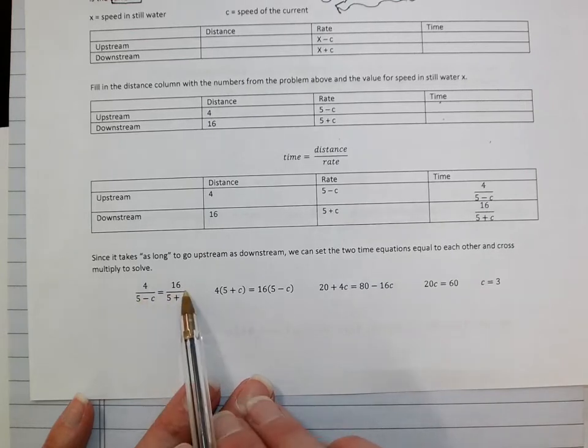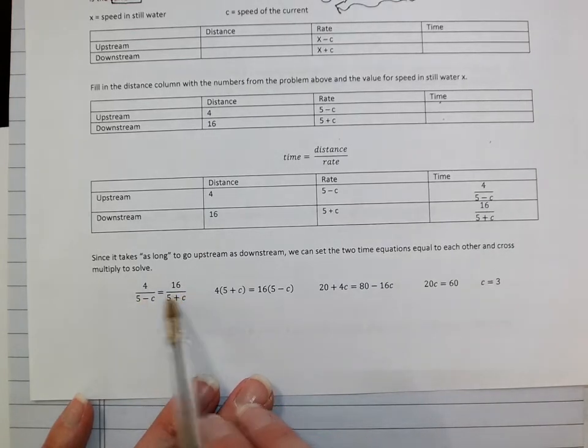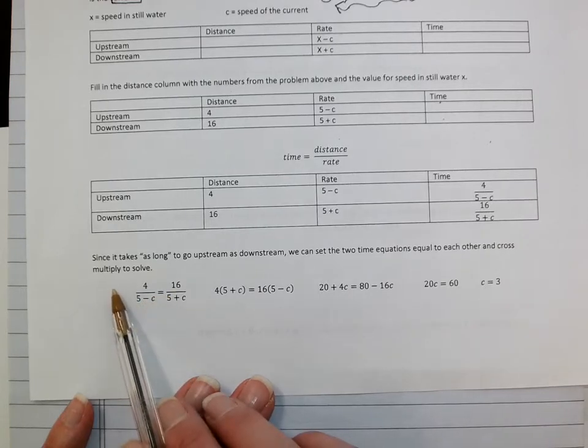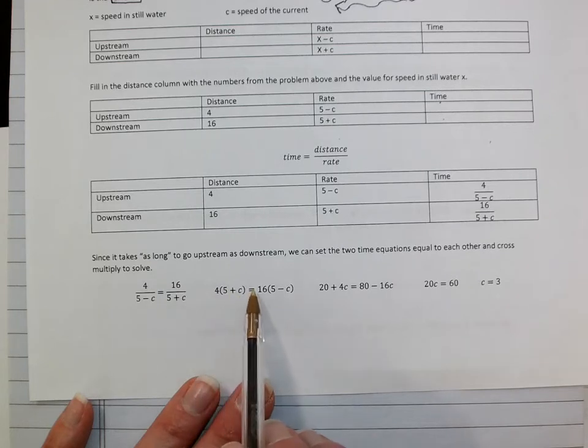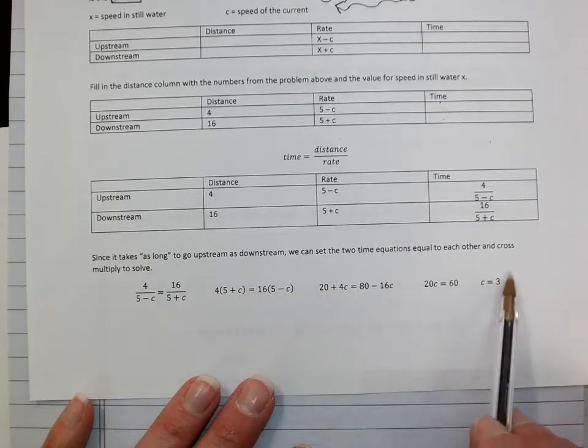Okay. After that, again, this is just a rational function. You're going to multiply this one by what this one doesn't have. So that's a 5 plus c. This one by 5 minus c. That makes your common denominators. You can ignore that, and you can solve, and you get the current is 3 miles per hour.